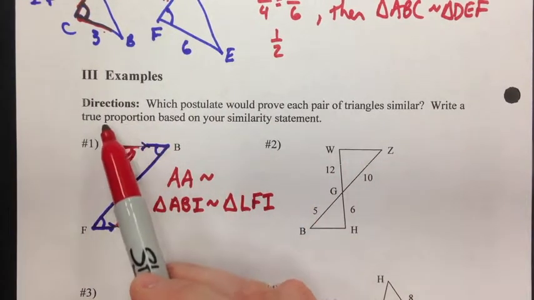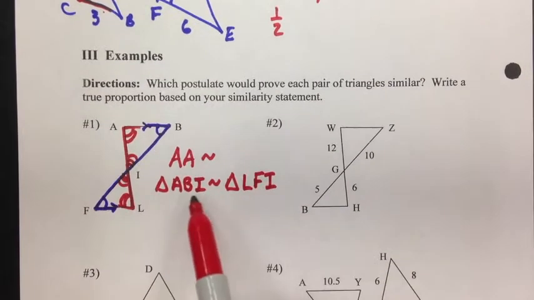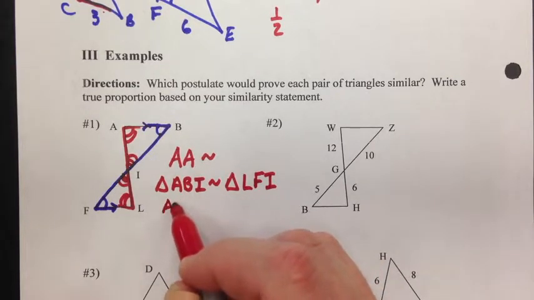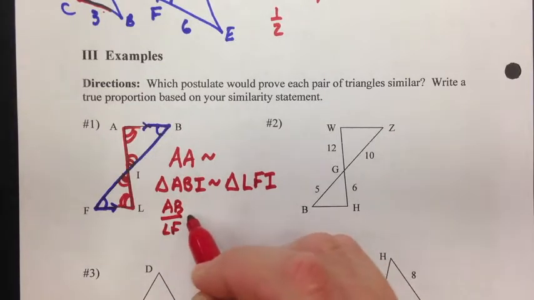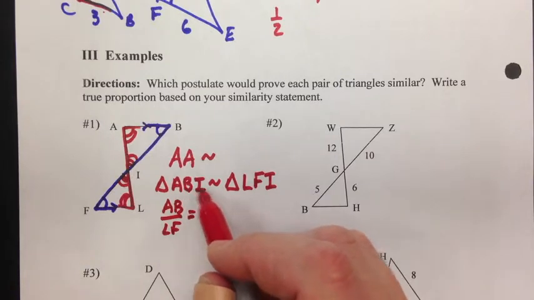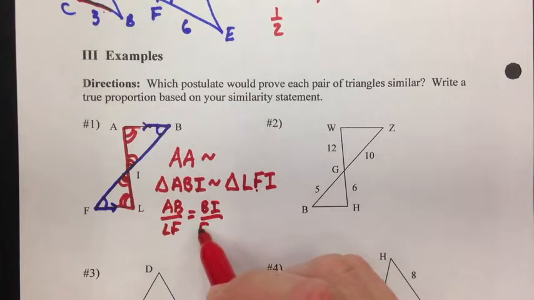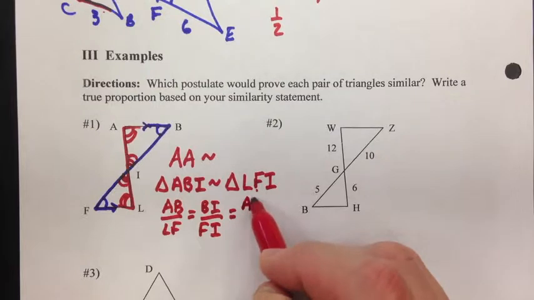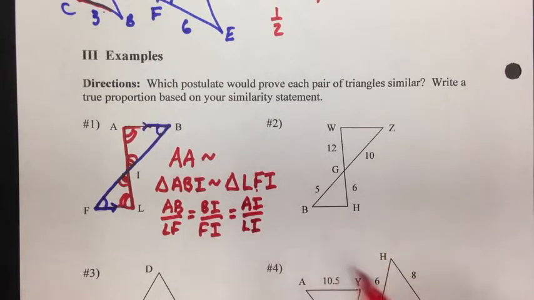Now it does say in the directions, write a true proportion based on your similarity statement. Here's the similarity statement. So the true proportion would be AB, which corresponds to LF, now these are the sides, would be proportional to BI over FI, would be proportional to AI, that's the first letter and the third letter, and then LI. That would be a true proportion right there.